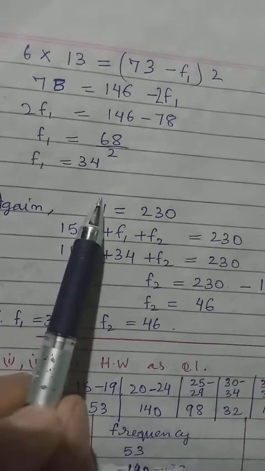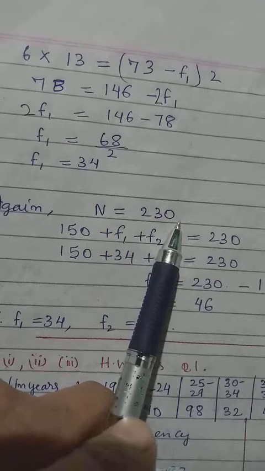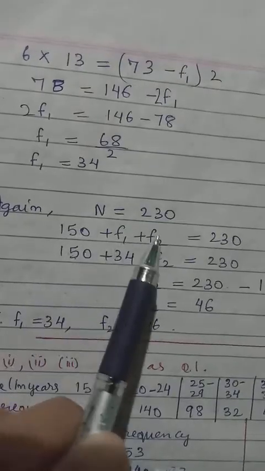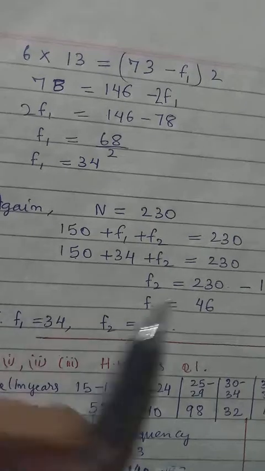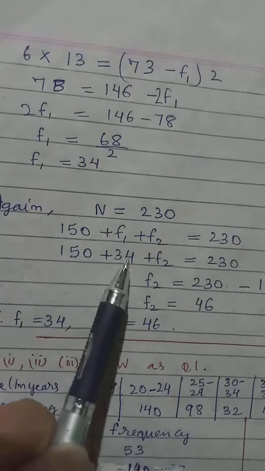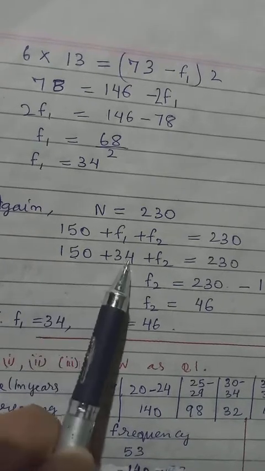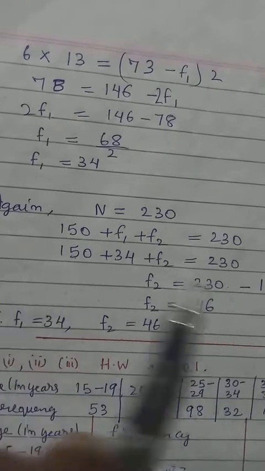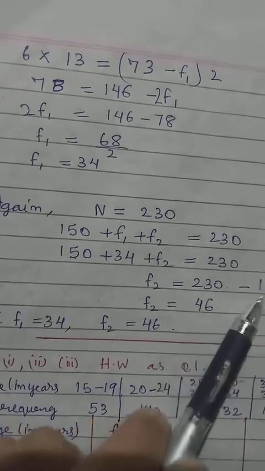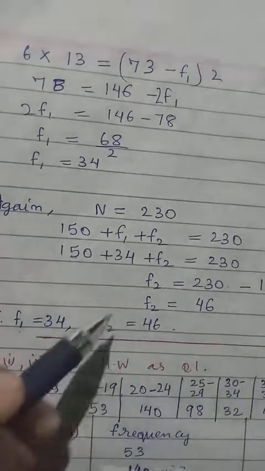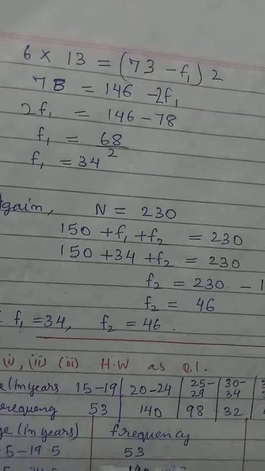Then the total frequency we have is 230, given by the question, but after we add from the question we get 150 plus F1 plus F2. Now it's time to find F2. F1 we already have as 34, replace it there. 150 and 34 are numbers, we add them. We want F2, we take them that side, plus becomes minus. So when we subtract we get 46. So that means the value of F1 is 34, the value of F2 is 46. We get both what the question wants.